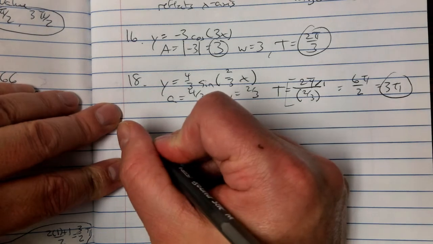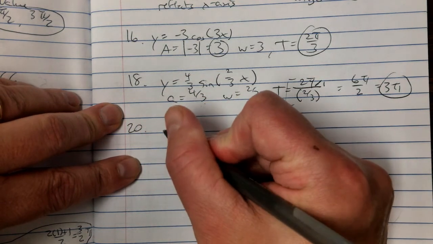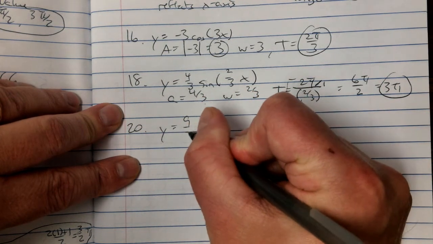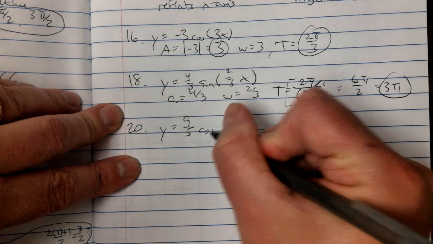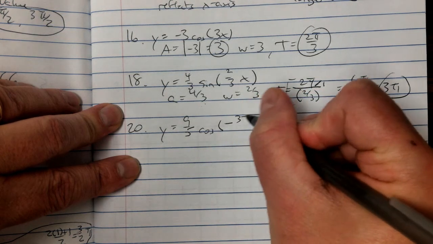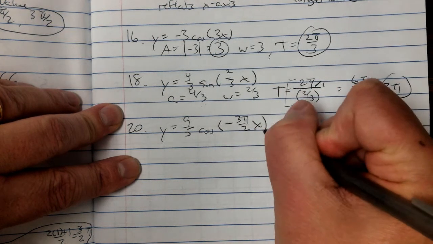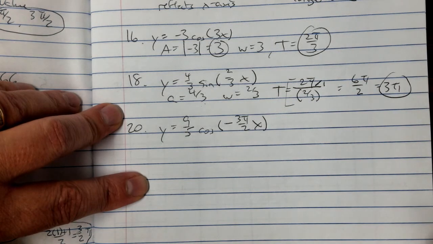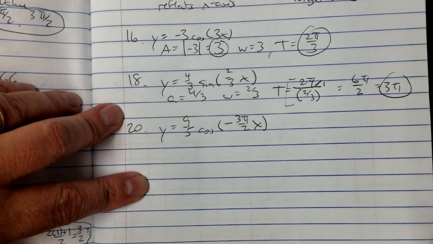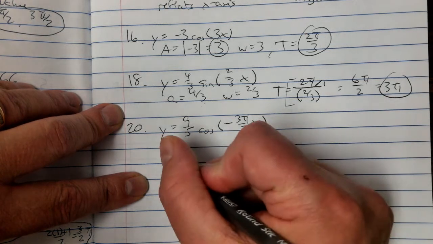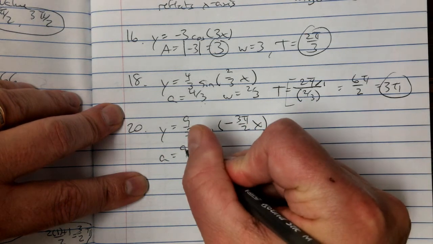Okay. Next we have number 20. Y is 9/5 cosine -3 pi halves x. So our amplitude is the number in front, 9/5.